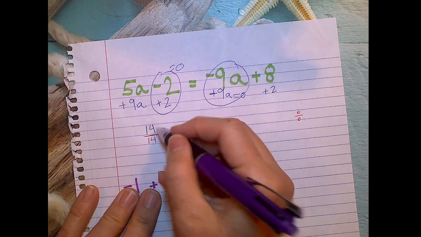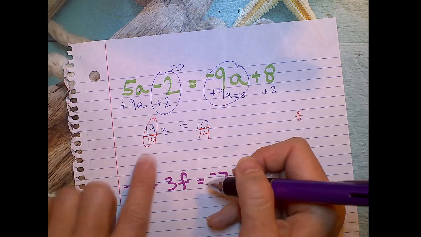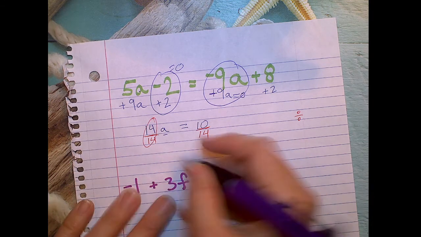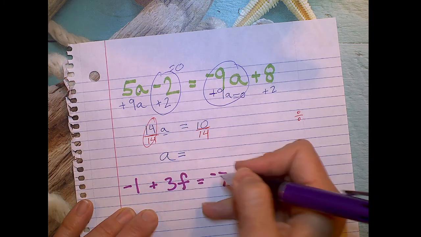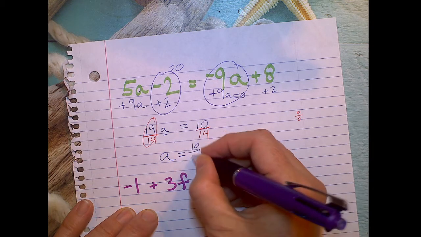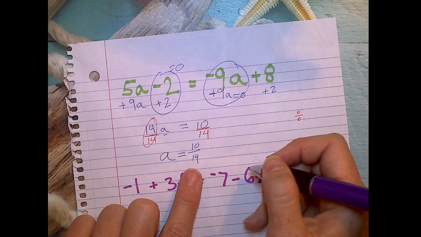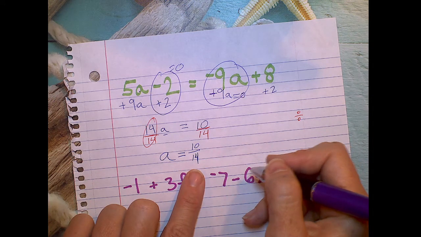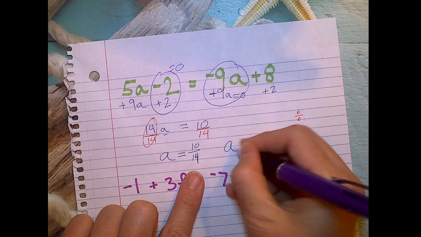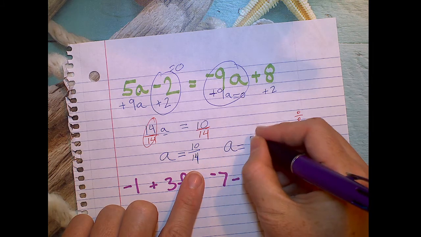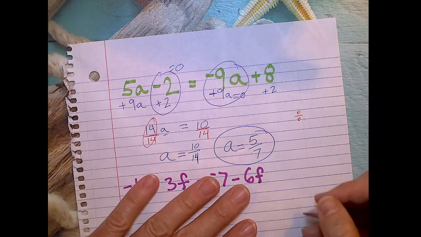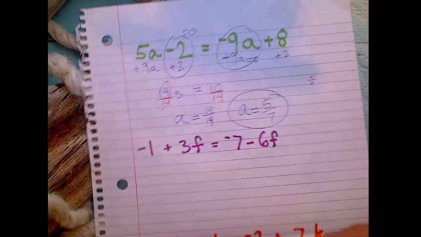When I do that, 14 divided by 14 equals 1. So I'm left with a equals 10 over 14. But I don't like 10 over 14. I want to reduce my fraction to lowest terms. So how about a equals 5 over 7? There's my answer. Let's try the next one.